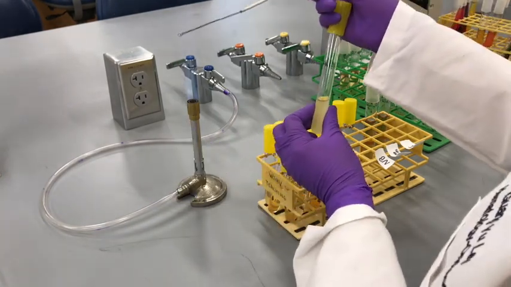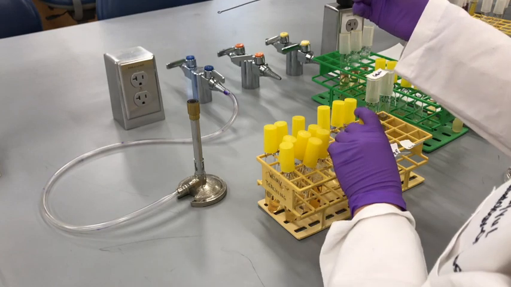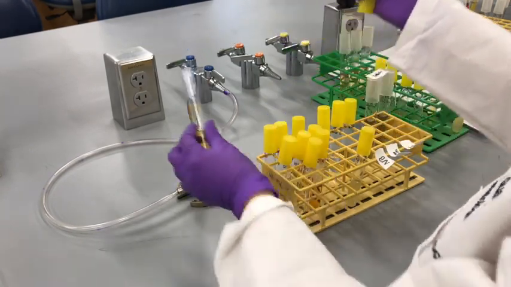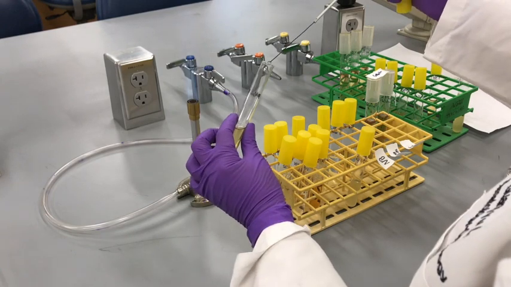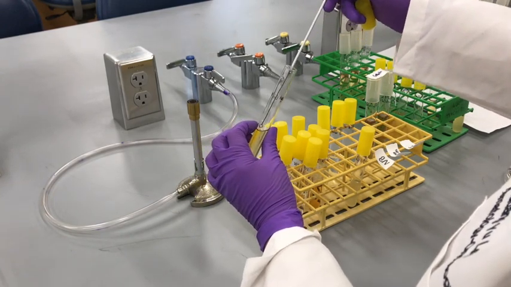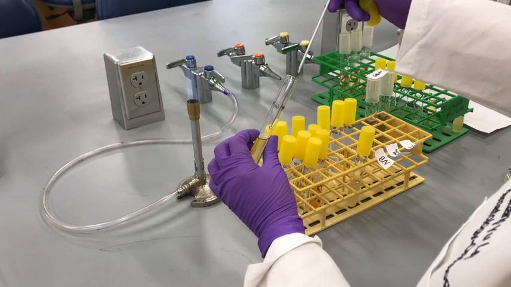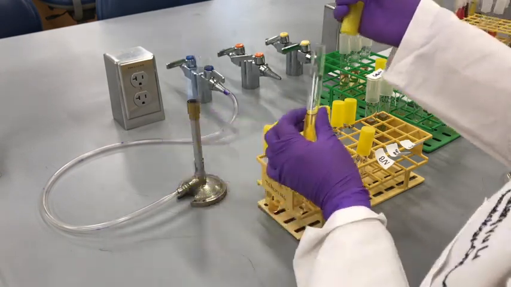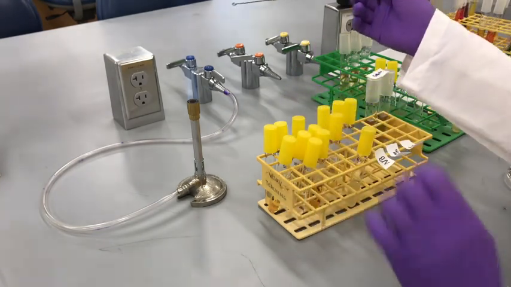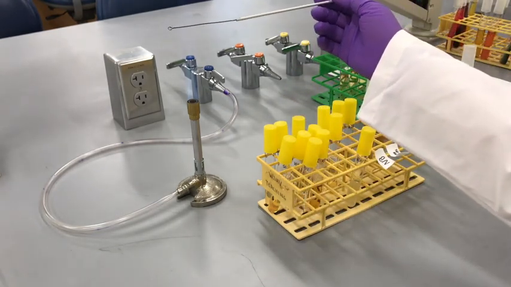Again, for the sake of time, I'm going to show first the inoculation for the nutrient broth. Labeling is very important for this kind of experiment or any microbiology experiment. Now I'll perform the inoculations for the other broths.